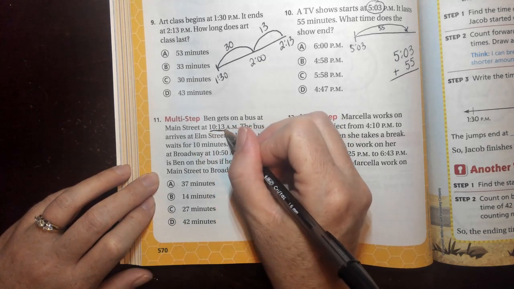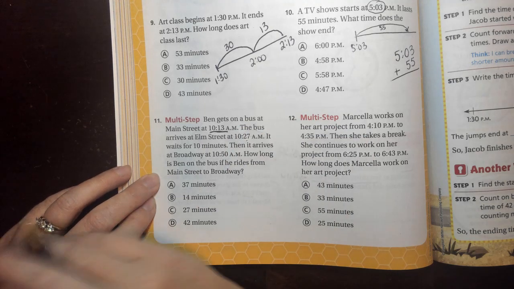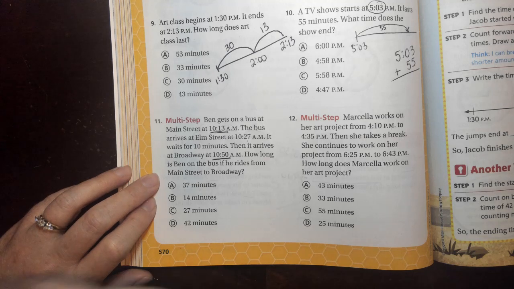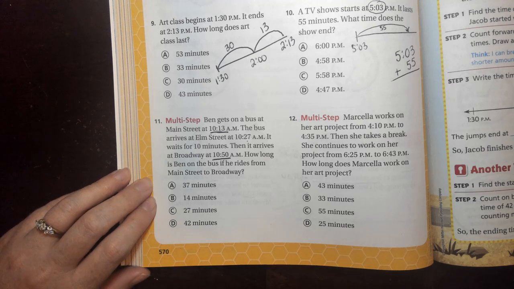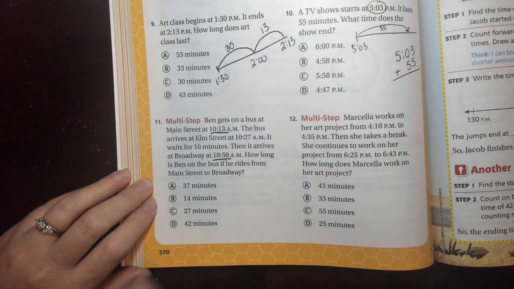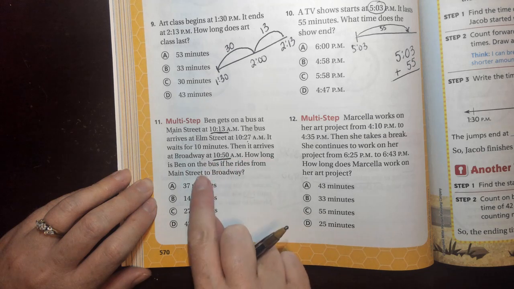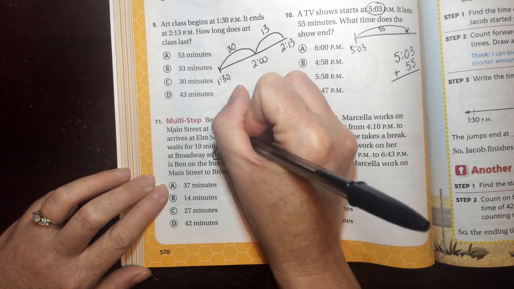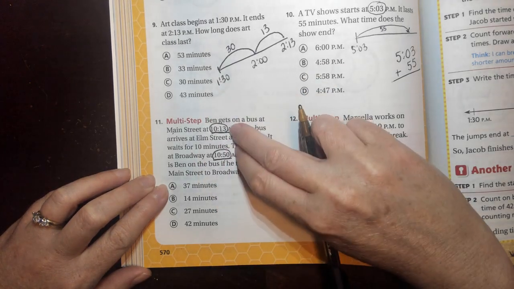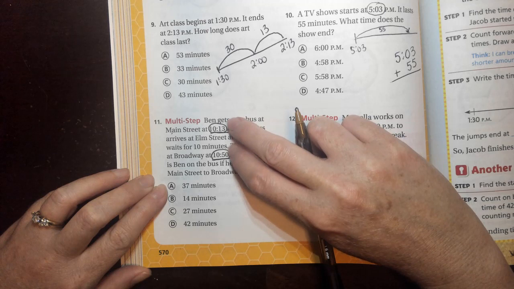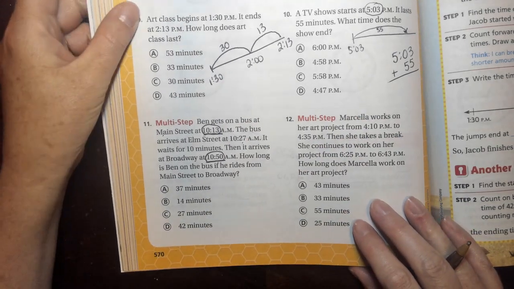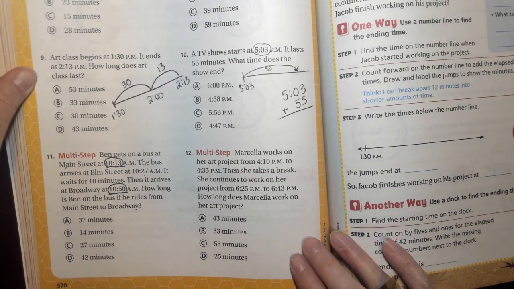His starting time is 10:13. His ending time is 10:50 on this problem. This stuff that happens in between really doesn't affect our answer. We just want to know, he gets on at Main Street at 10:13 and then arrives at Broadway at 10:50. How long is he on the bus? So we want to know the elapsed time, how much time has passed between those two times, and you can just do a subtraction problem. It will be the easiest way to solve that.